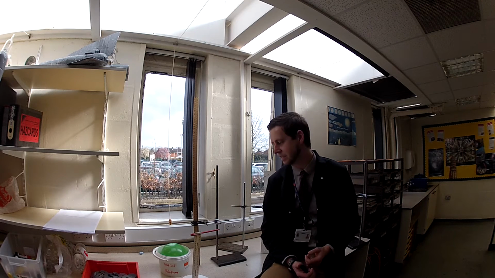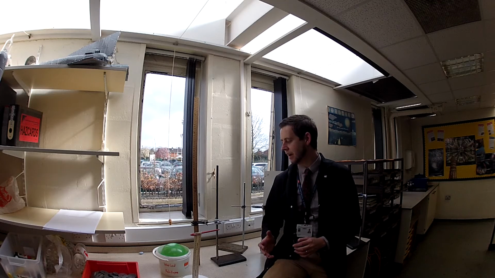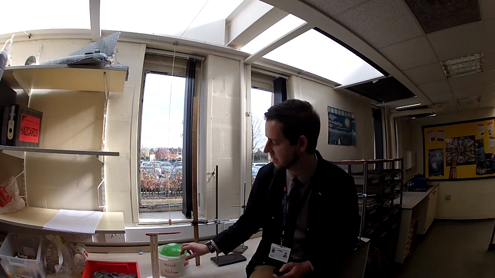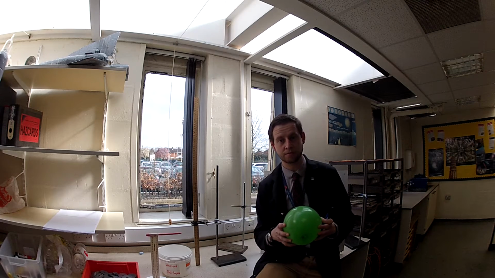Now, we're going to test that today using this apparatus. You can see I've got a number of things set up here. I've got a bucket, and in the bucket I have a balloon. Now, this balloon is of known volume, right?